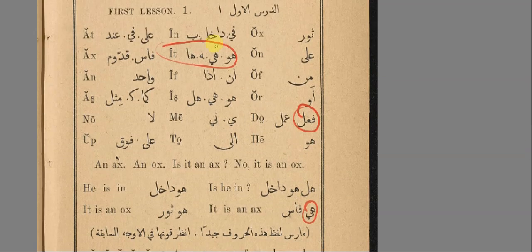Hal means did he, but in some sense also means is he, is. So when he used the he there, so is he in. Notice he used now the noun dakhil. Notice in, dakhil. So you can look up these.